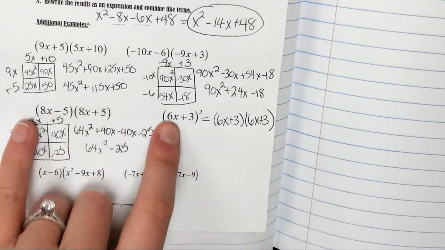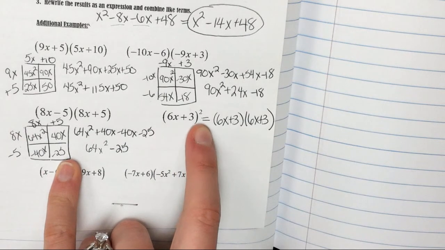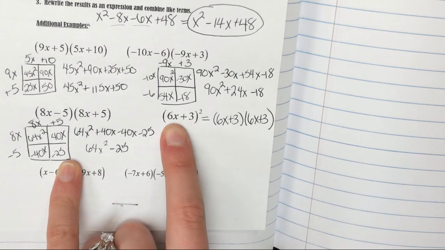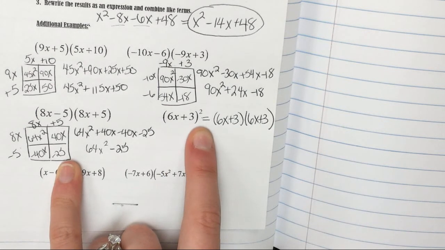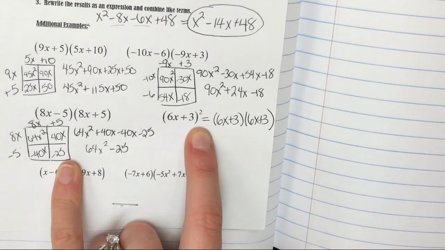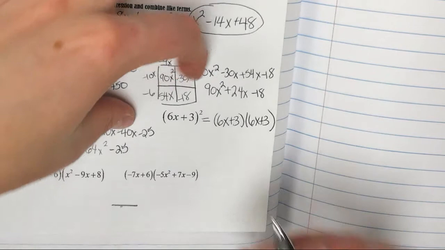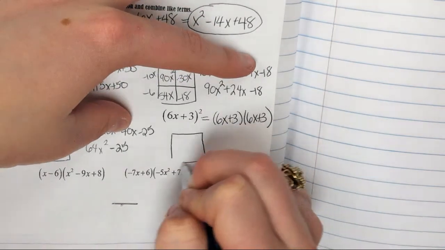We're not just squaring the first term and then squaring the second term. Okay, that's a big mistake that algebra students usually make. Typically, they'll square the first term and they'll square the second term, and you do not get the same answer that way. So, good idea to always write this out using multiplication. And then your process is the same.